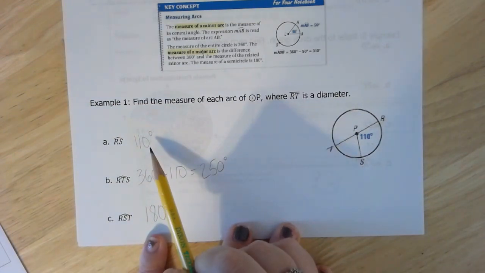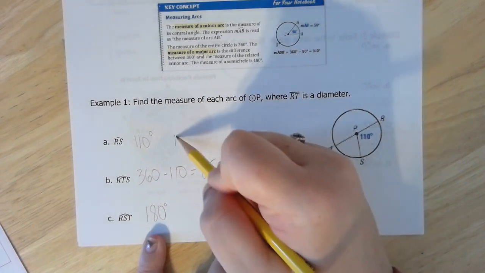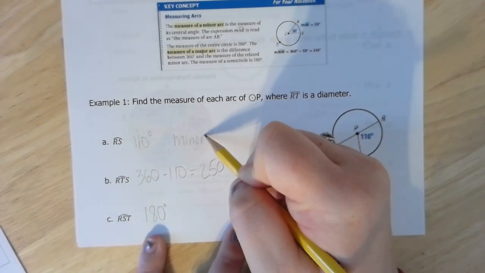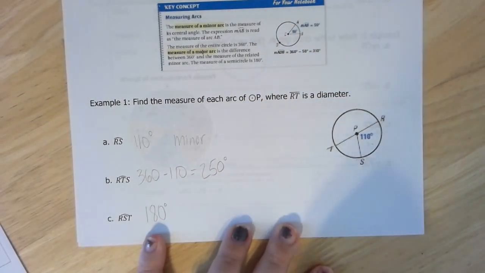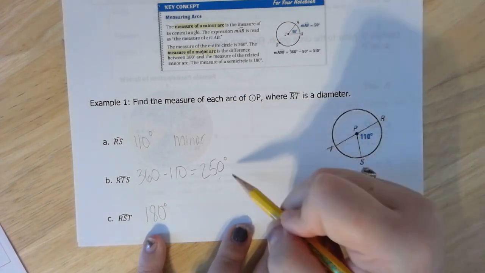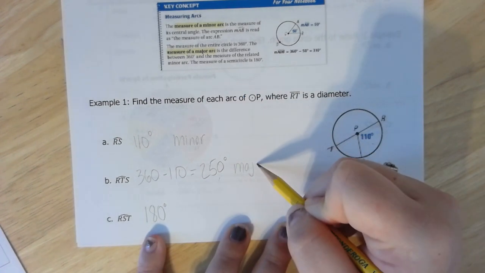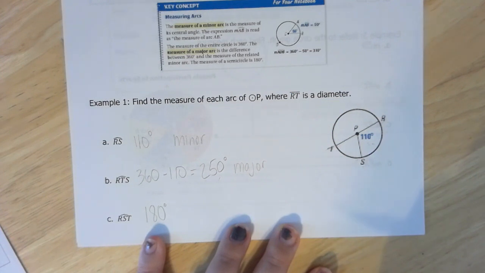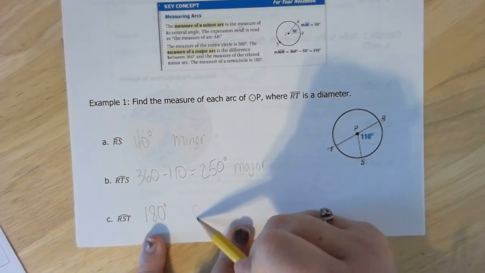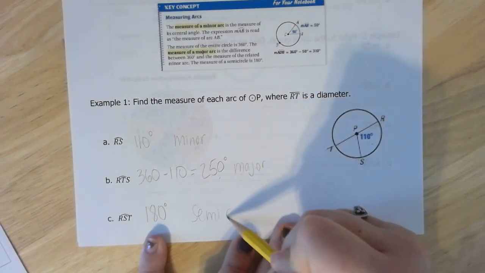So 110 is a minor arc. It is less than 180 degrees. 250 is a major arc. It is between 180 and 360. If it is exactly 180, that is a semicircle.